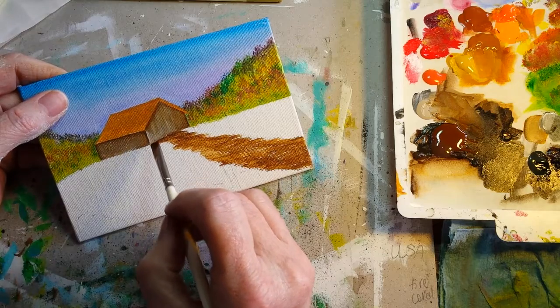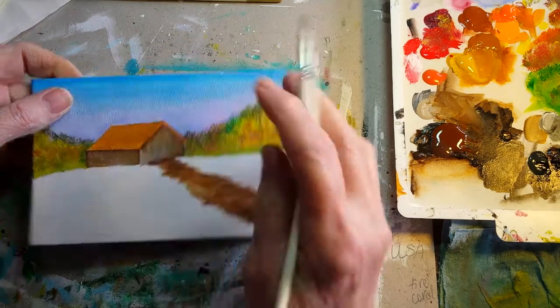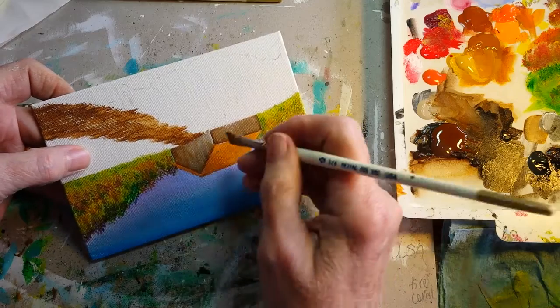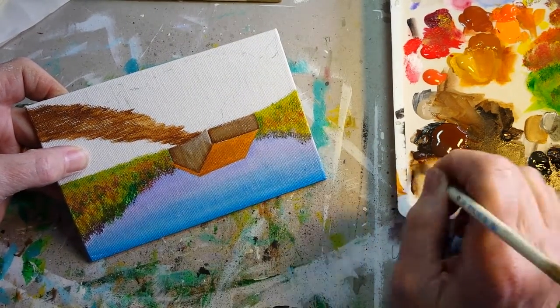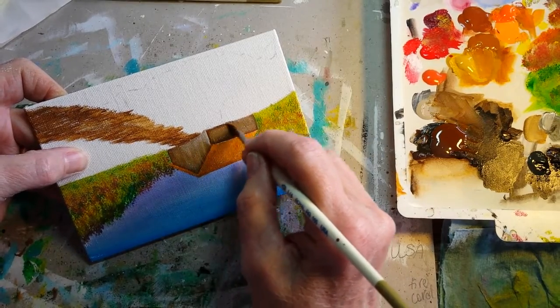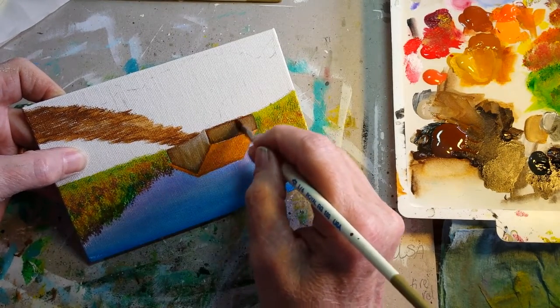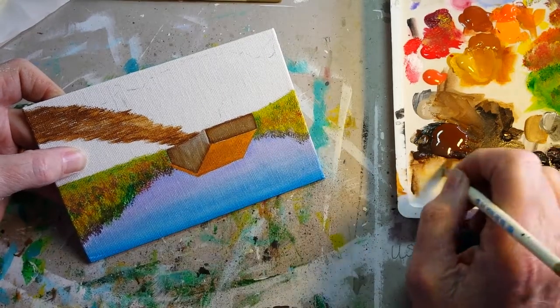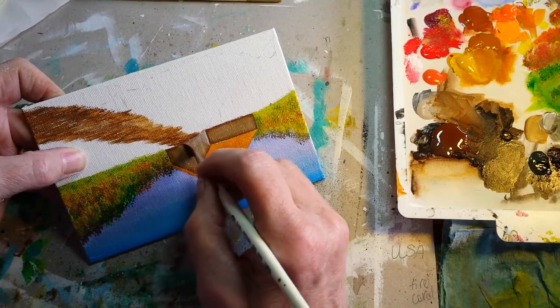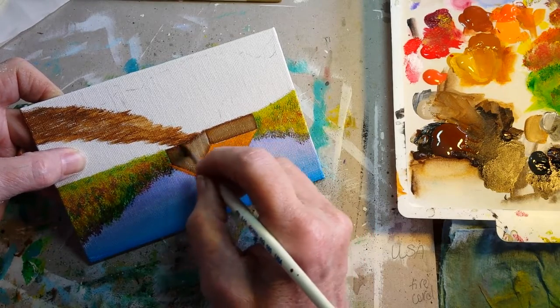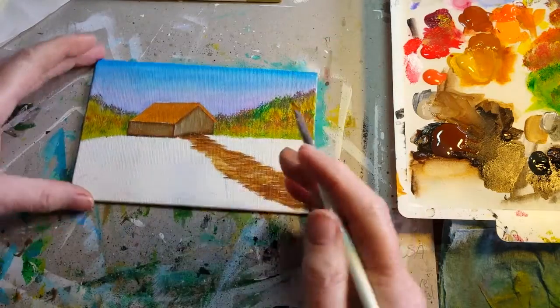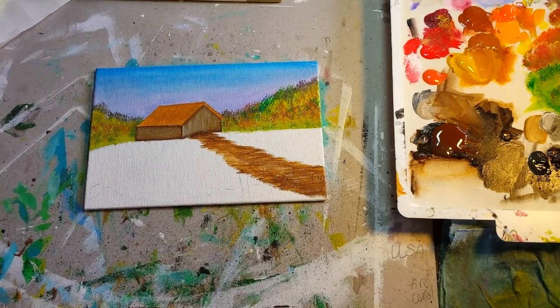And this is going to be like my little highlighted section to the front of the barn there. So I don't have to do anything to it. It just stays like it is. And then I want to add a little shadow along the bottom so that it sets the barn down and keeps it from looking like it's hanging in midair. And that pretty much is it for the barn and creating the dimension.